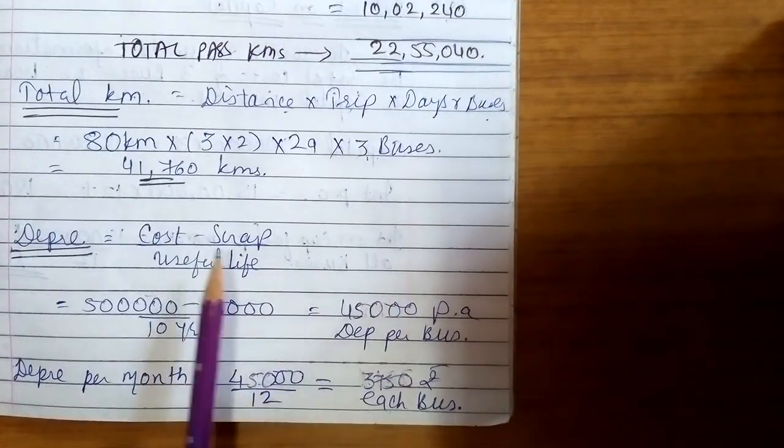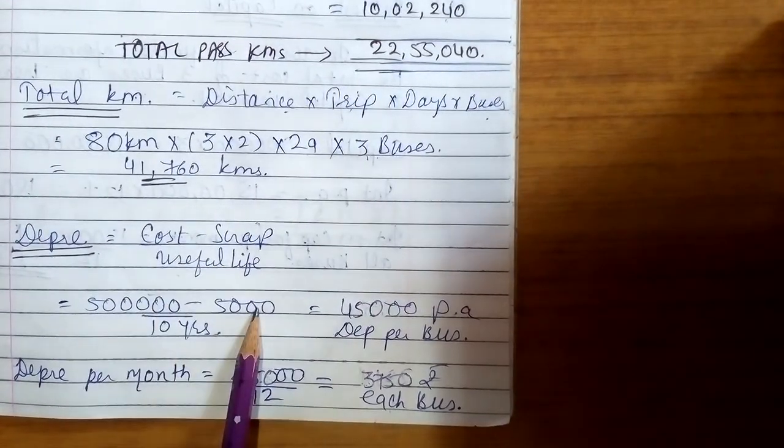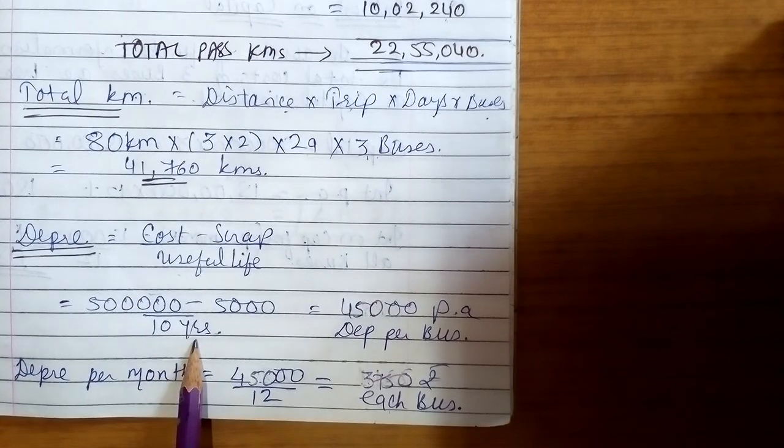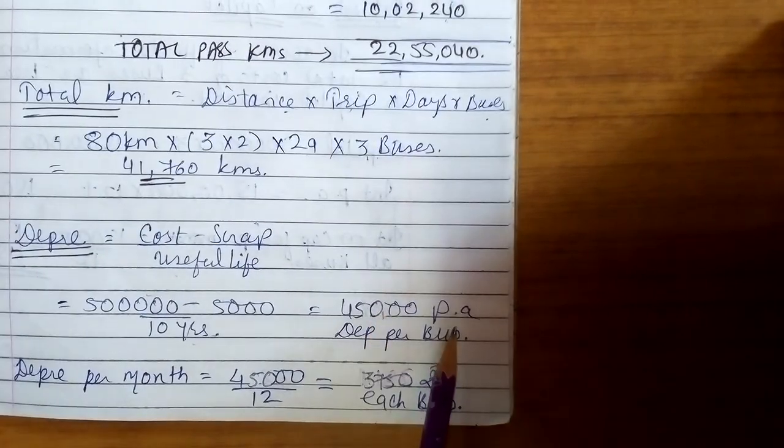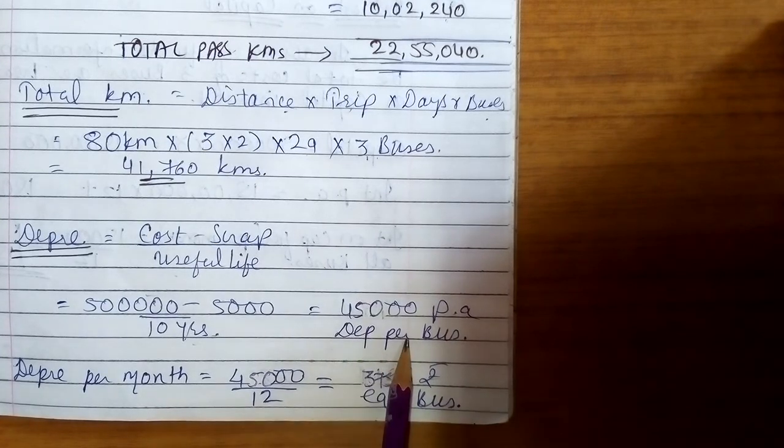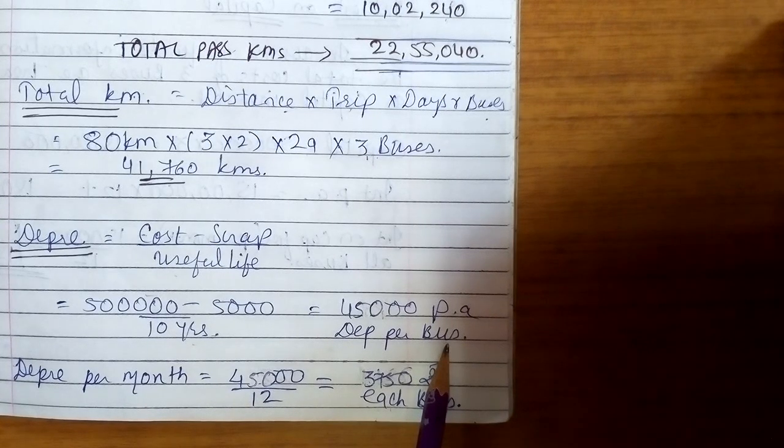So cost price 5 lakhs, scrap value 50,000 and useful life 10 years. So that is 45,000 per annum depreciation per bus. So this is called depreciation per bus per annum. One bus's 1 year depreciation. We want 1 month's depreciation for 3 buses, right?